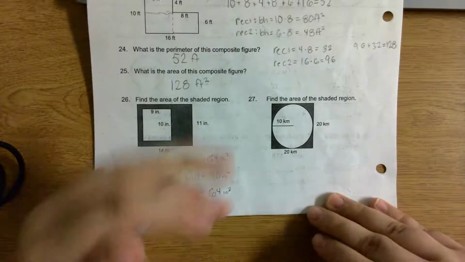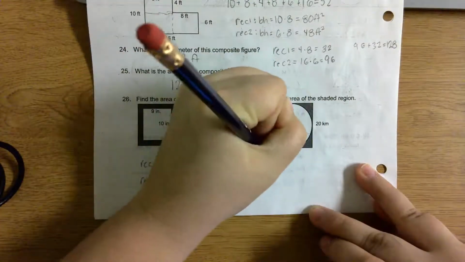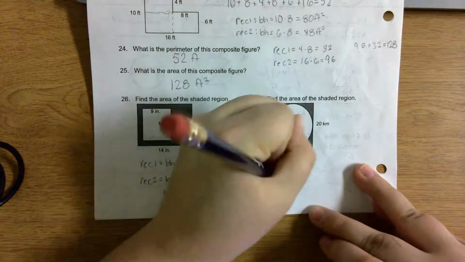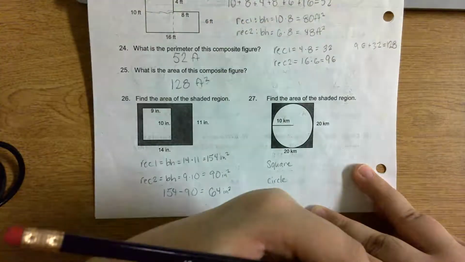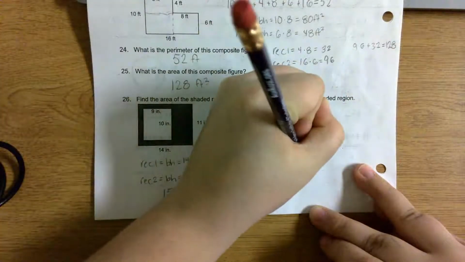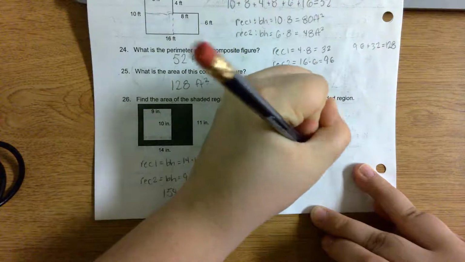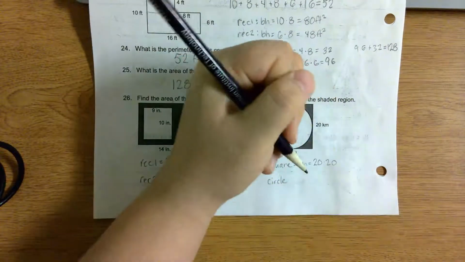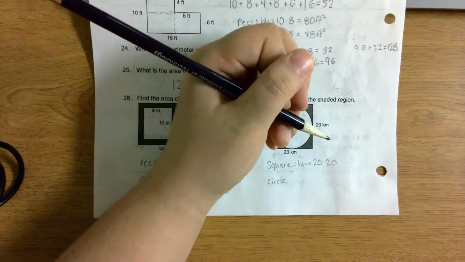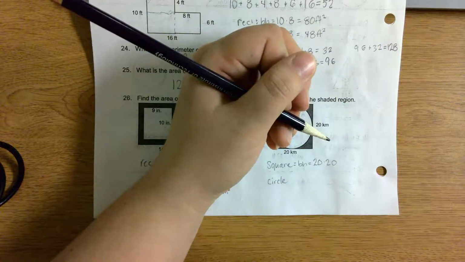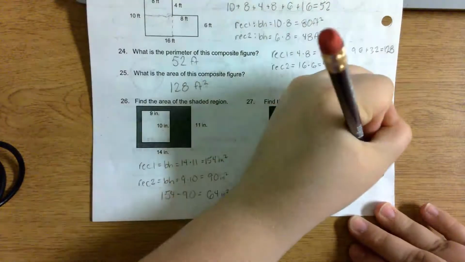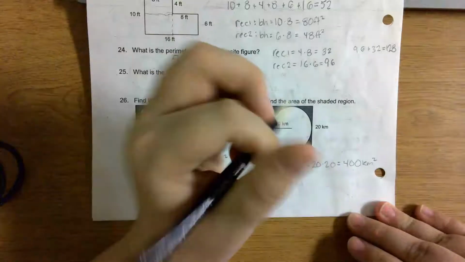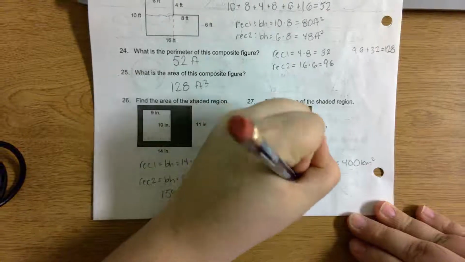Over on 27, I've got a square and I've got a circle. My square is larger, so I'm going to subtract the circle from the square. I have base times height, which is 20 times 20, which is 400 kilometers squared. My circle is pi r squared.